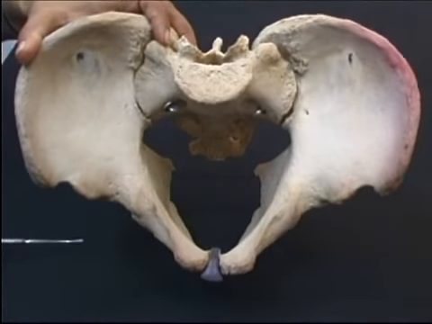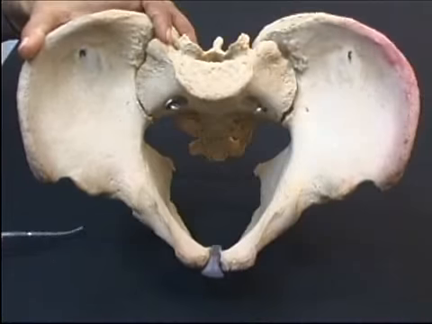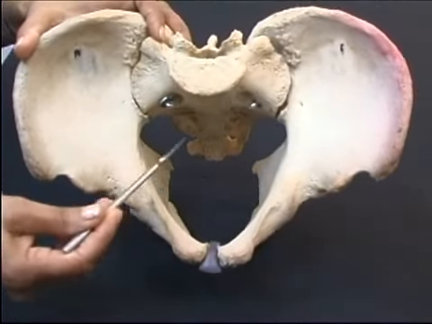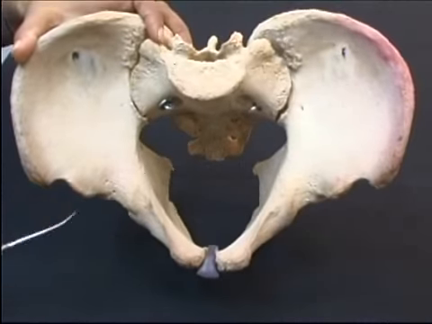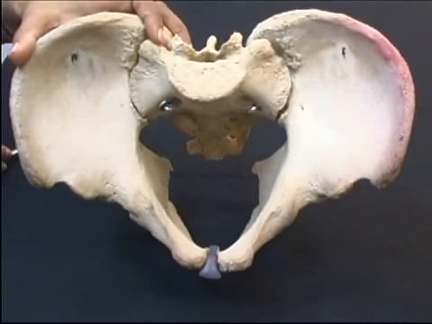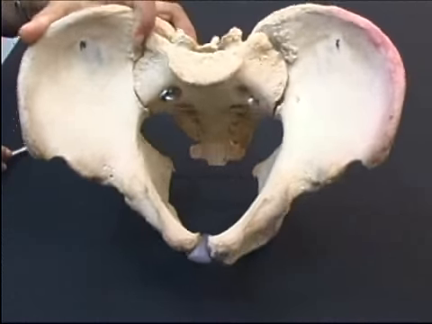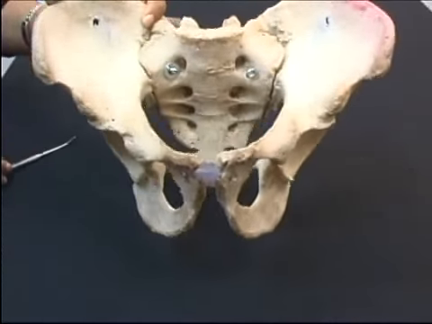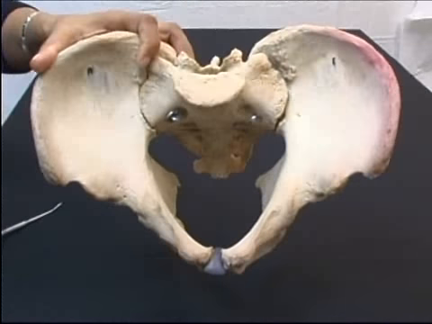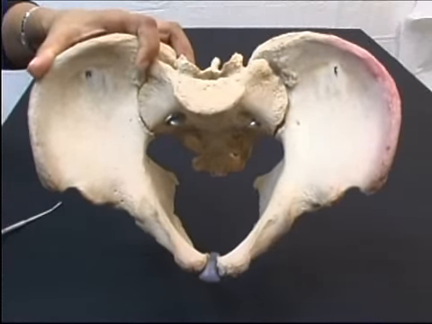In this position, you can see the inlet of the pelvis is at an inclination, which is called the inclination of the pelvis. So the pelvis does not stay in this position, but it is rotated downwards and forwards.